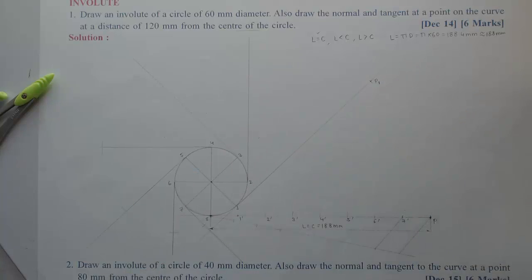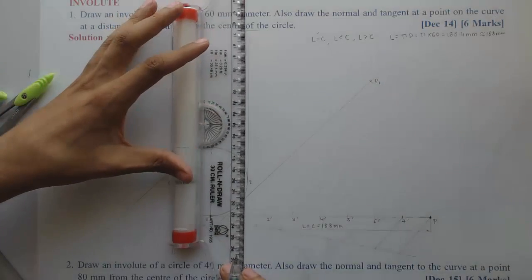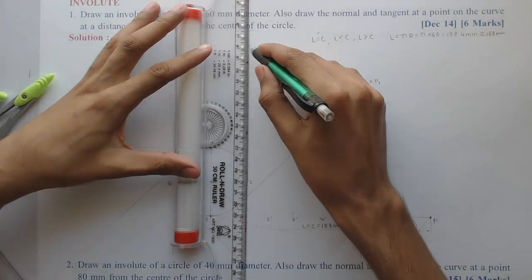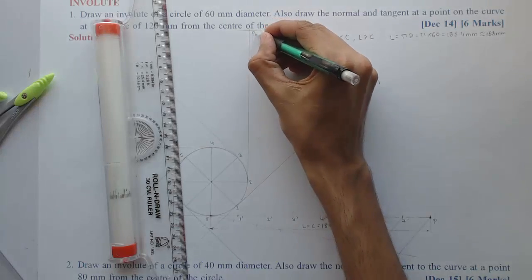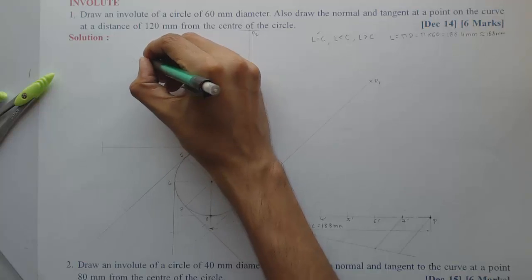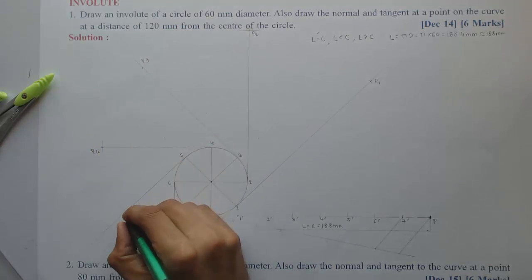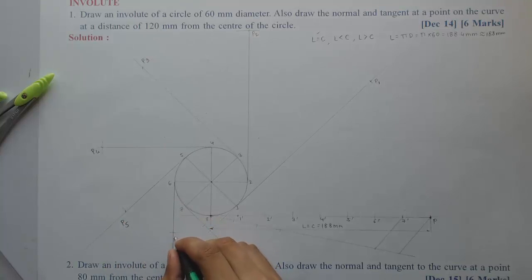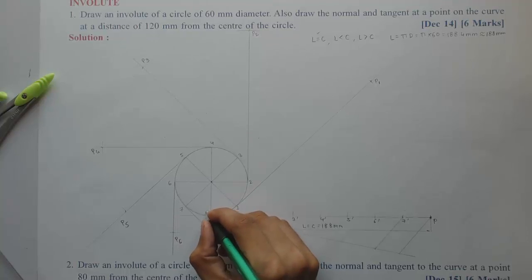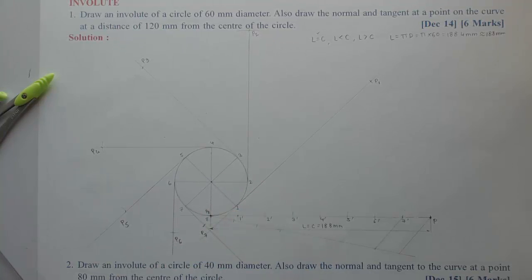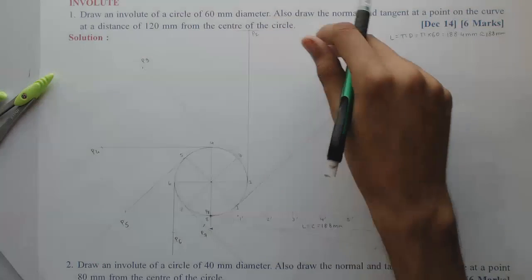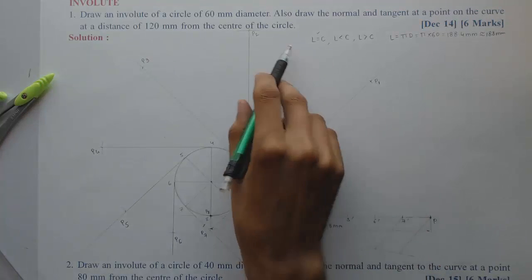So we'll continue. For marking P2, I need to extend this tangent of 2 to get P2. If I'm getting P2 here, then for 3, the corresponding point P will be P3, P4, P5, P6 and P7. Obviously corresponding to 8 will be P8. Okay. So we need to join P1 to P2 by a smooth curve.